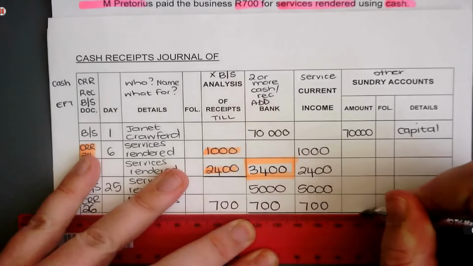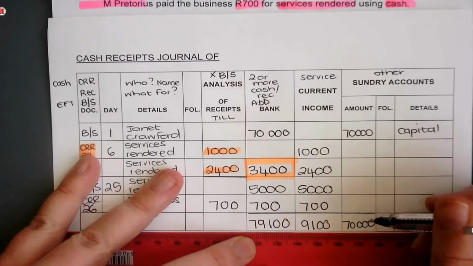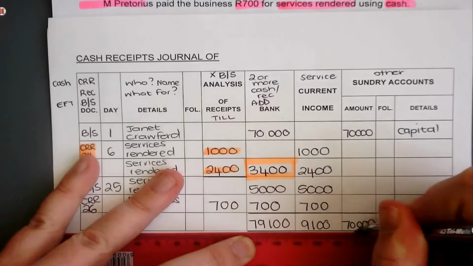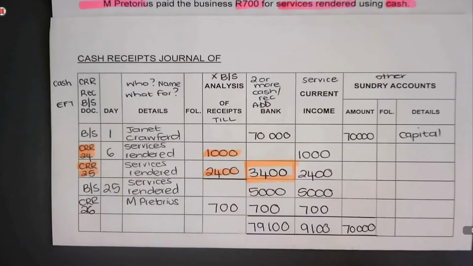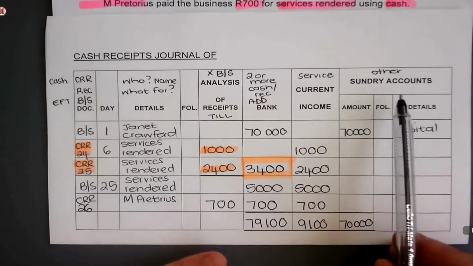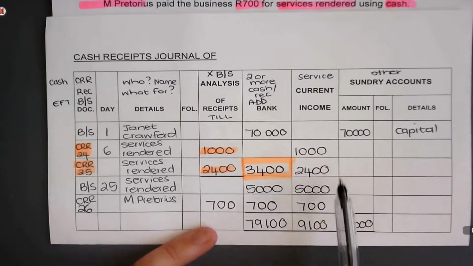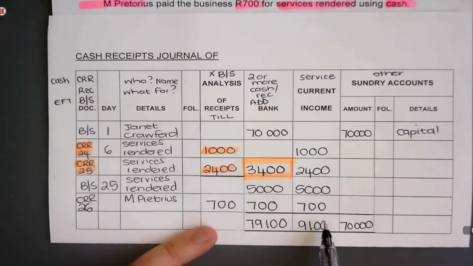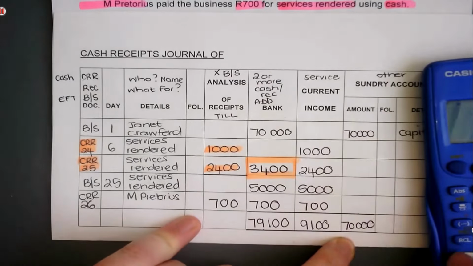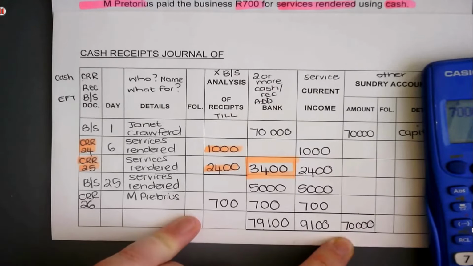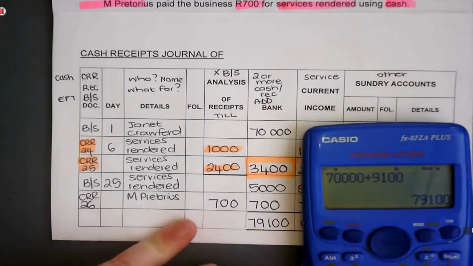And you have a dark line at the top and at the bottom to tell us that these are your totals. Right. To check your answer, you would add everything in the sundry plus your current income, and it should equal to bank. So if I take that 70,000 plus 9,100, does it equal to my bank?